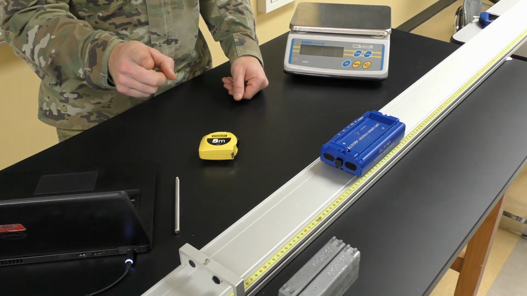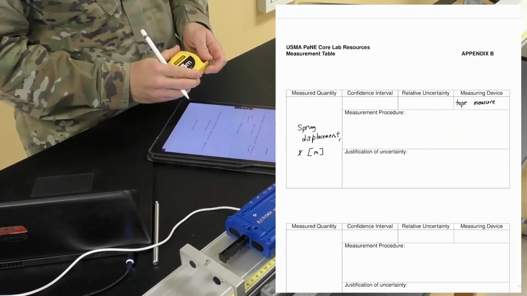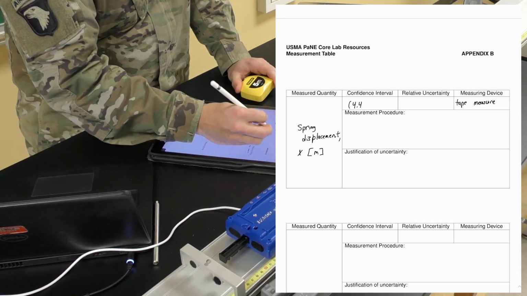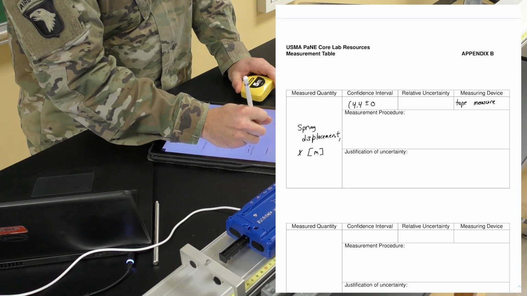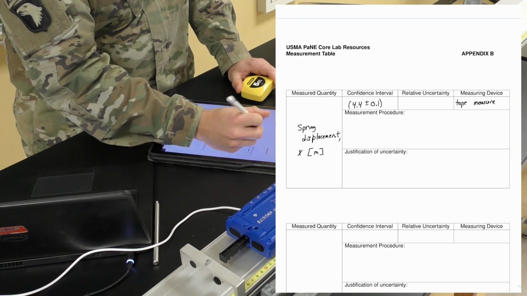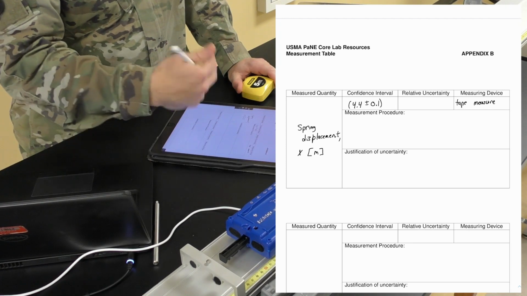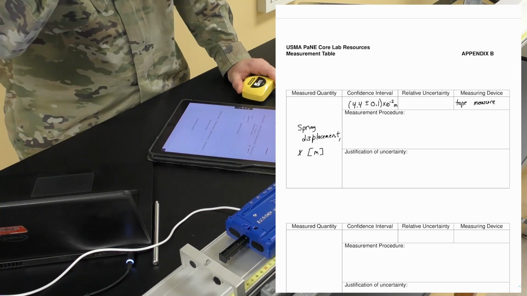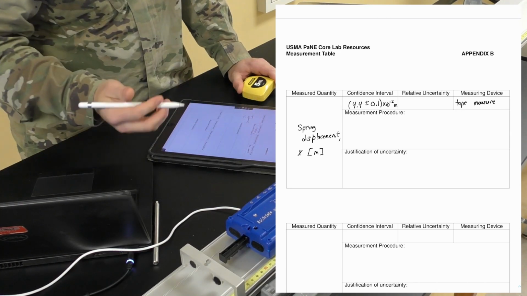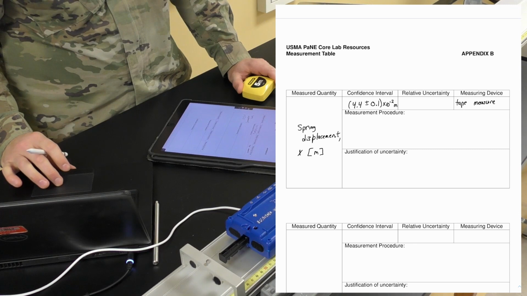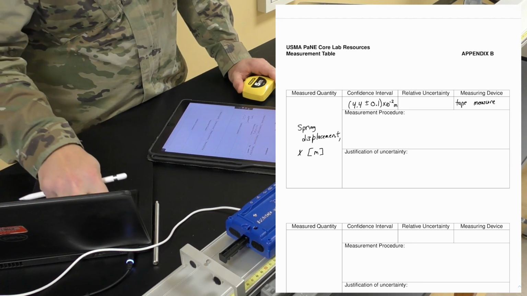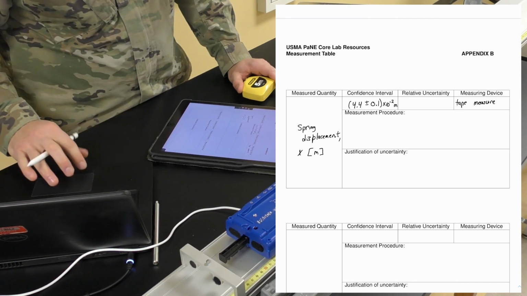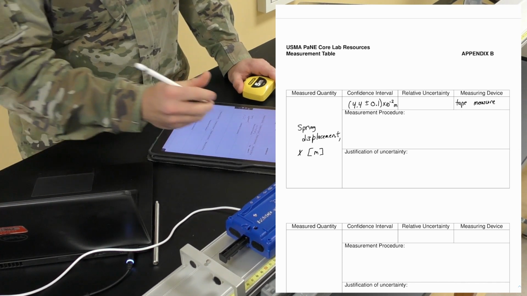Are you willing to stake your grade on your confidence interval? I said for this measurement, my confidence interval was 4.4 plus or minus 0.1. Now that was in centimeters, so this is going to be times 10 to the negative 2 meters. The relative uncertainty associated with this is a calculation that is 0.1 divided by 4.4, and is 2.3%.